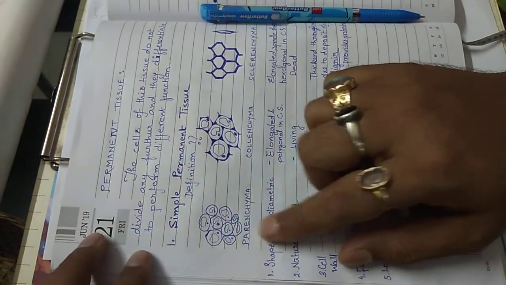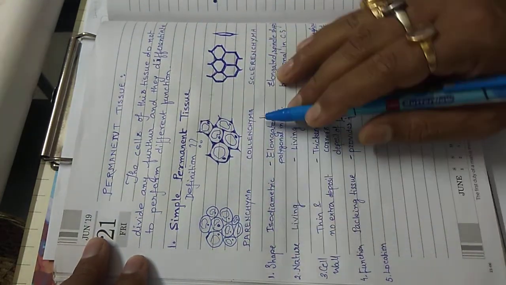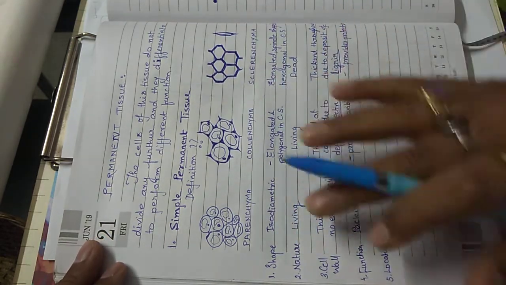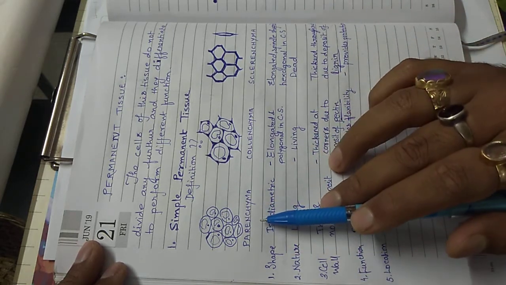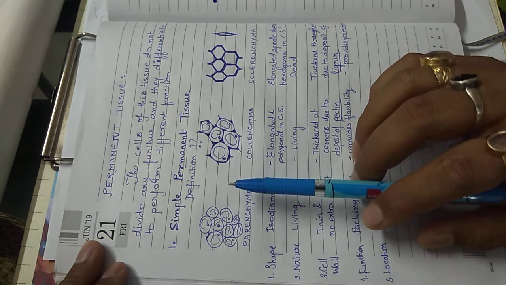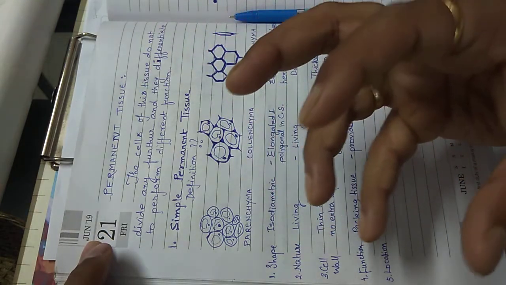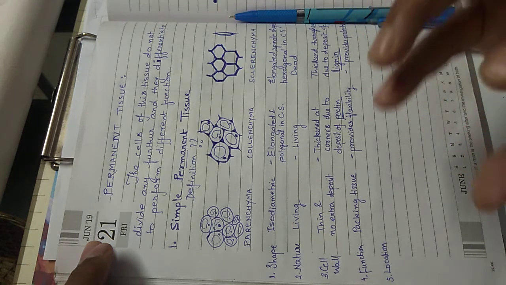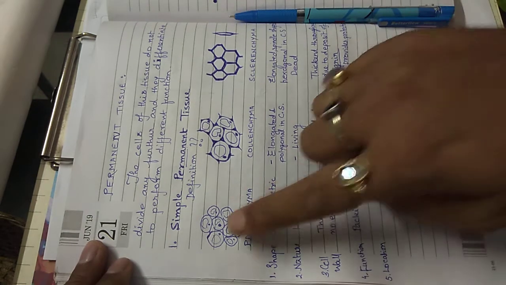So these are all cross sectional views of the three types of simple permanent tissue: Parenchyma, Collenchyma, and Sclerenchyma. There are different properties based on which we can write the difference between them. First is the shape. The shape of parenchyma cells is isodiametric. What do we mean by isodiametric? Isodiametric means something which is spherical in nature. If you take a ball, from all sides the diameter will be the same. Iso means same, and diametric. If you take a round stone, it will have approximately the same diameter throughout. These cells are like that.